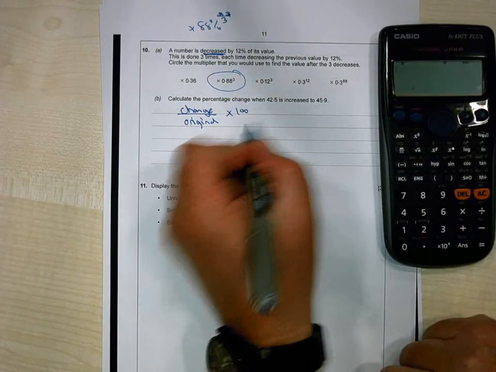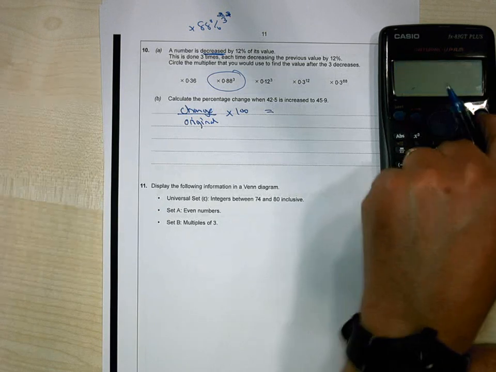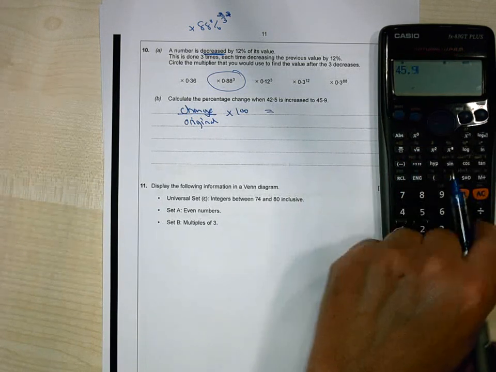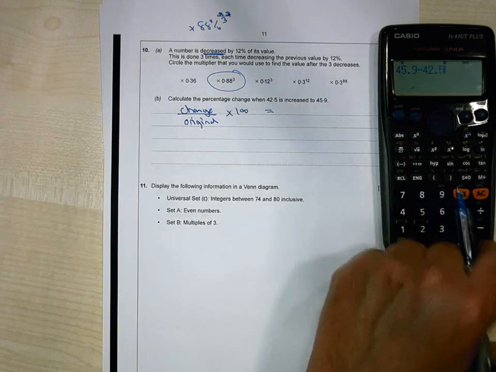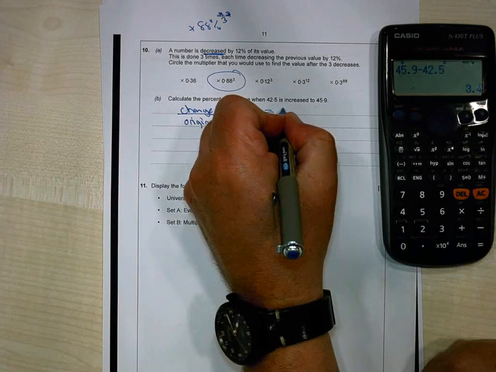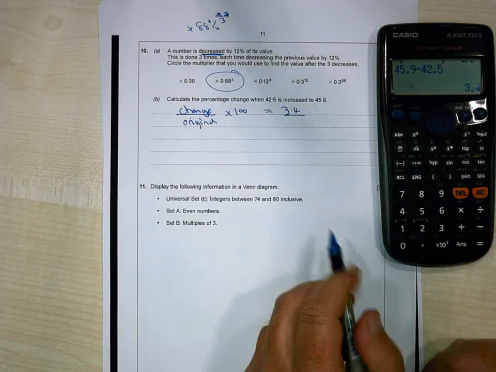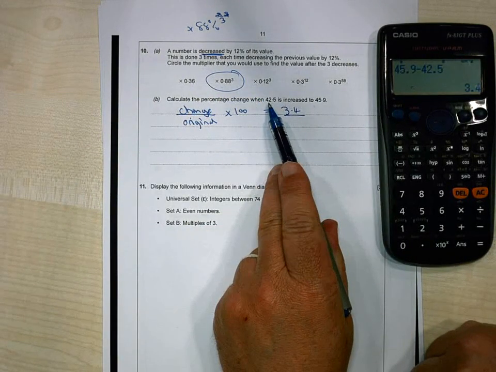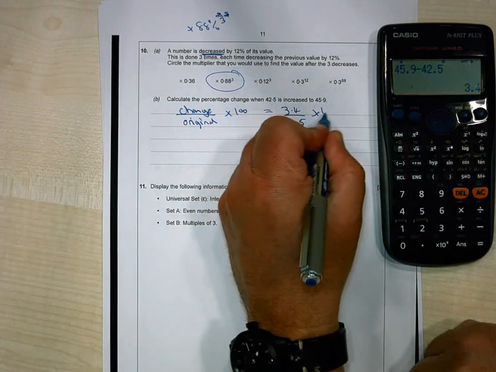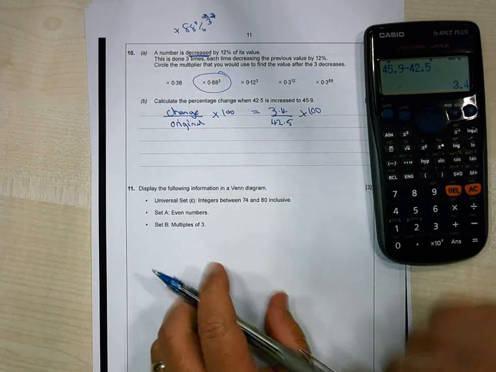So the amount of the change is 45.9 take away 42.5, 3.4, divided by the original. So it's gone from 42.5. And then times it by 100.